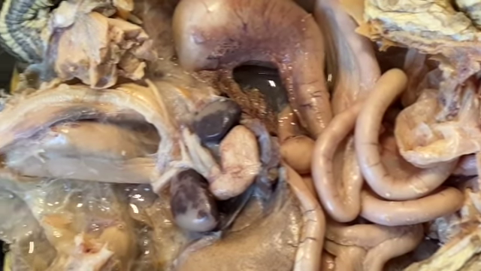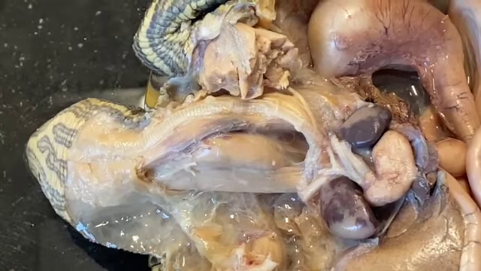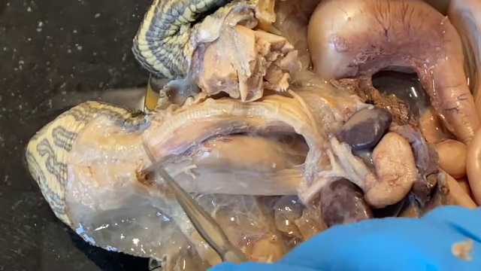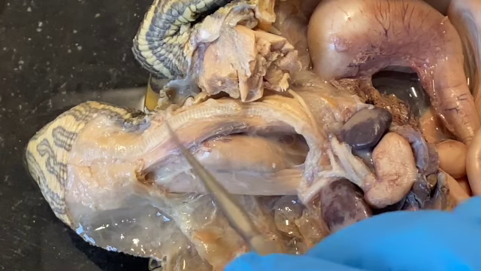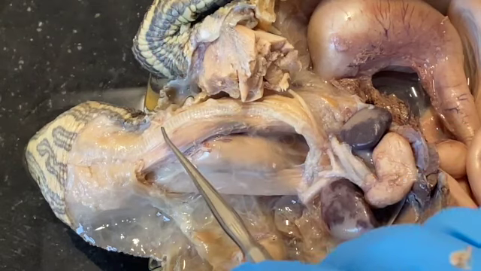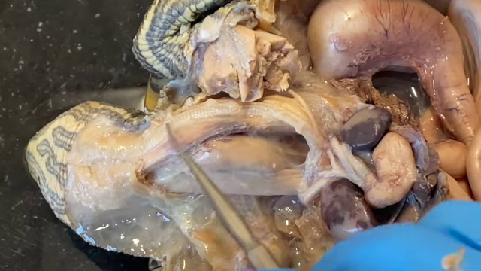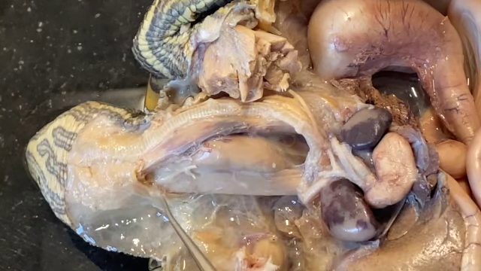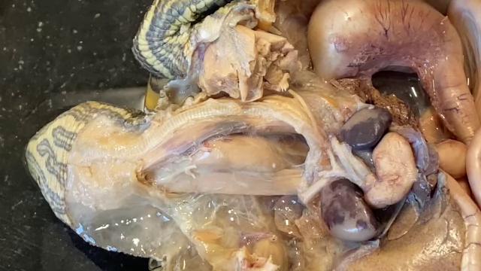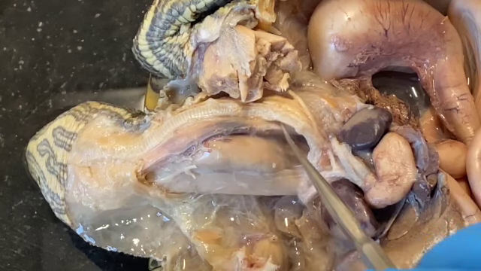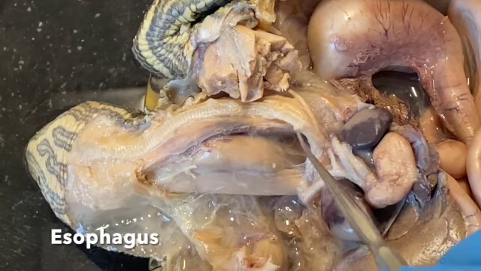Also, with this preparation, we can see some more detail of the structures of the neck. And so this long tubular structure right here is the trachea. If you could physically touch this specimen, you would be able to feel these relatively robust cartilaginous rings in this structure that help keep the air passage open. This structure lying just dorsal to it, or just underneath it, is the esophagus that's going to come underneath here and lead to the stomach.